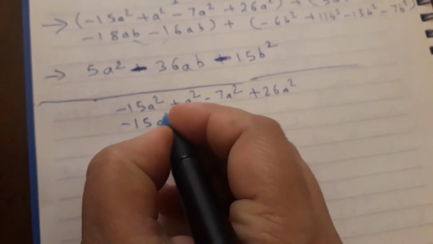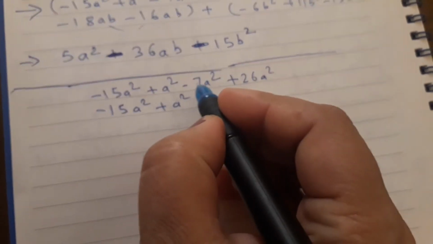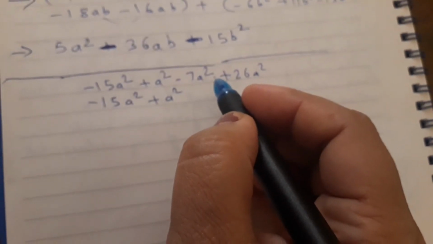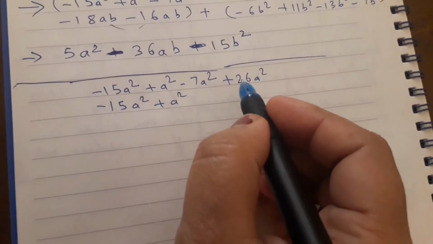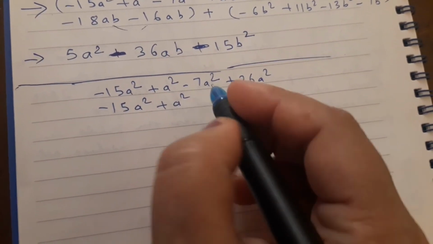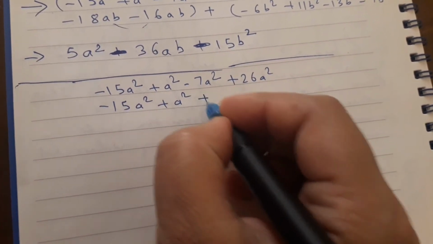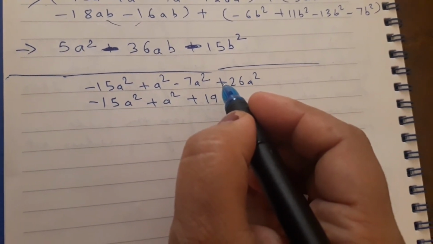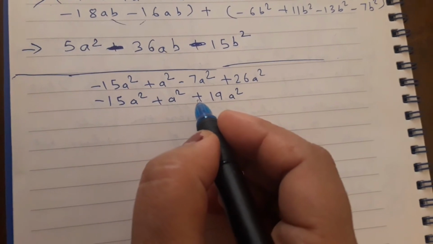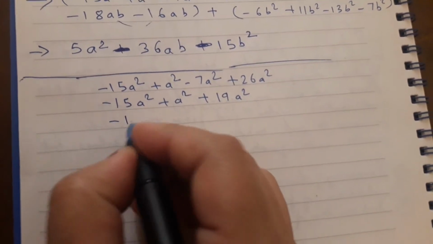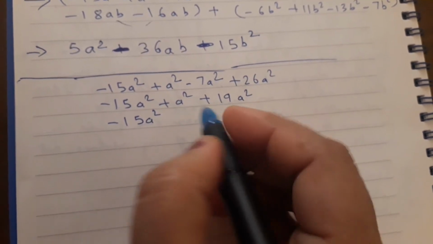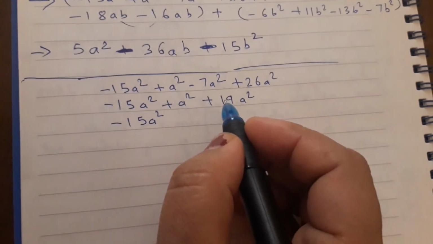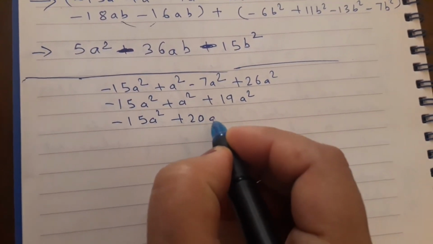First, we solved two polynomials. Here it is minus 7 plus 26. Minus plus, you know, minus plus is equal to minus. So we will do 26 minus 7, which will come 19. It will be plus 19, because 26 is bigger and its sign is plus. That's why we put plus 19a square. Now we solve these two polynomials. Here it is plus, here it is plus. Plus plus, you know, it is plus only. So 19 plus 1 will come 20a square.